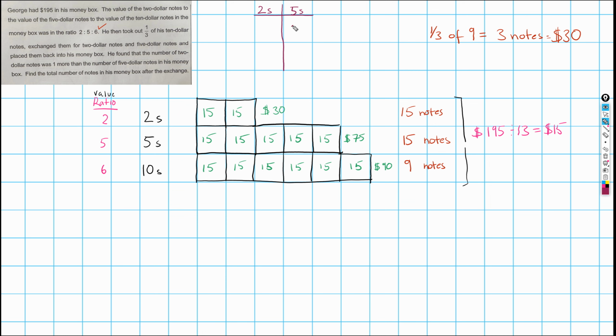So let's start with 2. If we have 2 $5 notes, that has a value of $10, which means we've got a total value of 30 to make up. That means we need $20 in 2s, which is going to be 10.